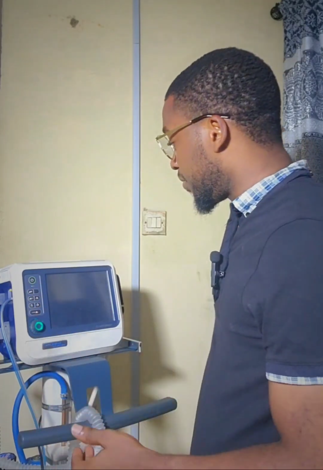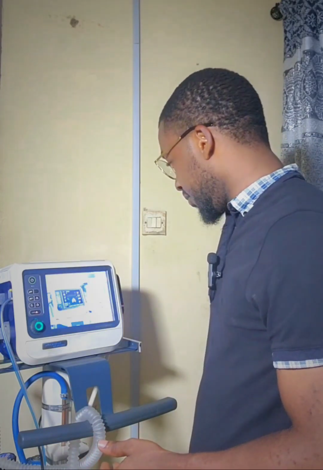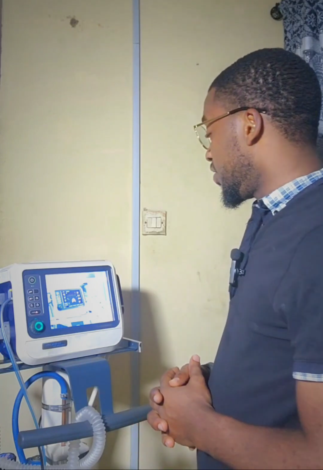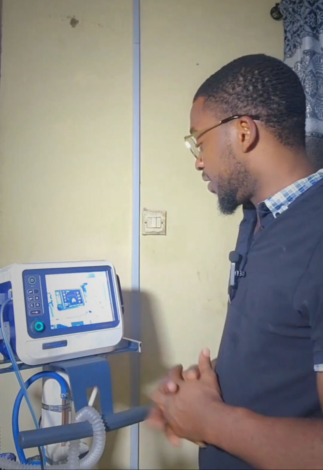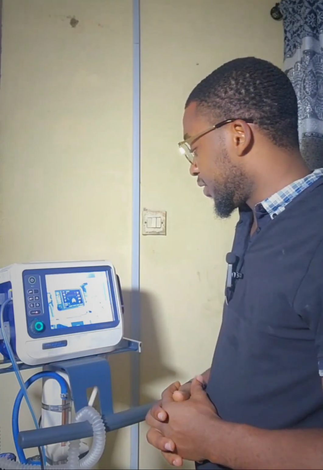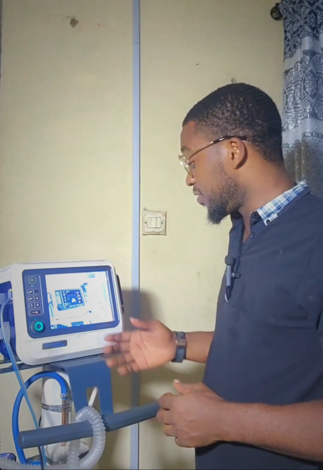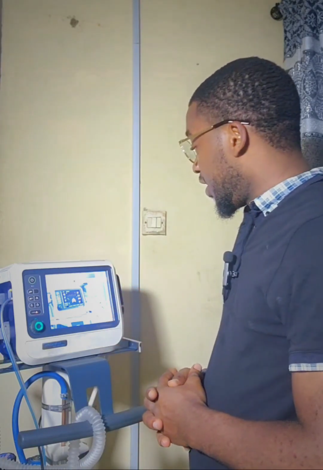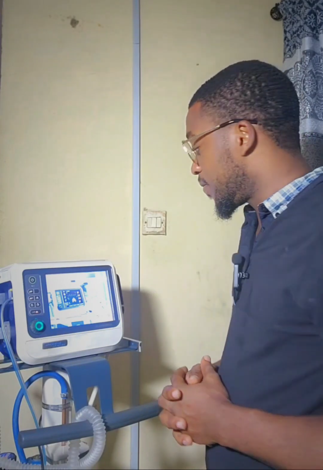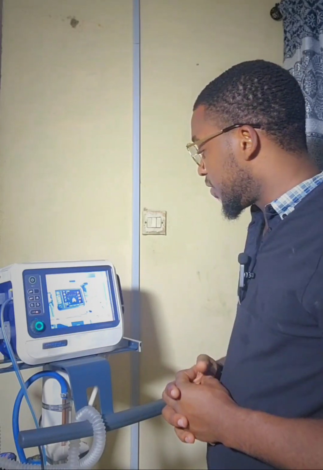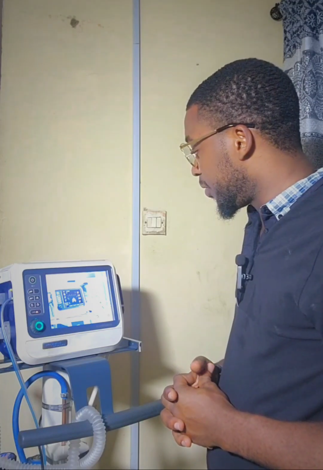Then the display comes up and it does a self-test run for about 1 minute or thereabouts. So this is the Hamilton C1 ventilator, and as you can see, the self-test is in process. We're just going to wait while the self-test is being completed.